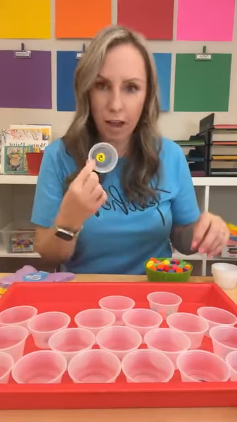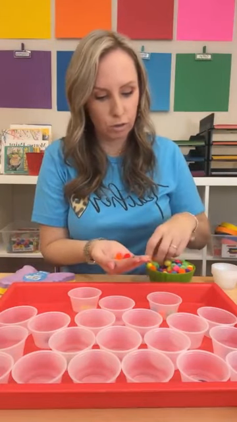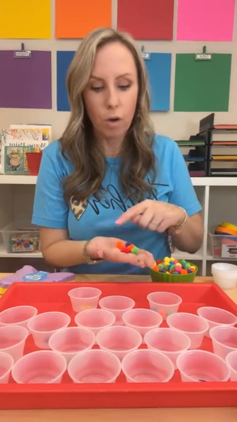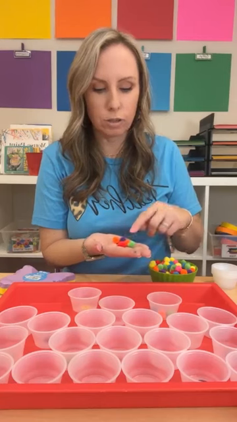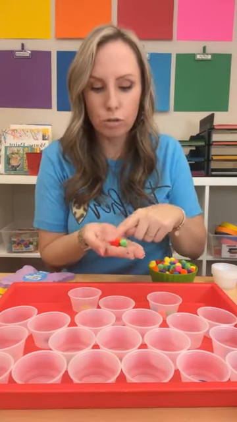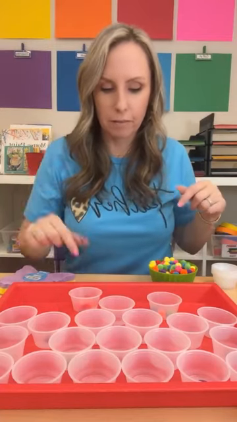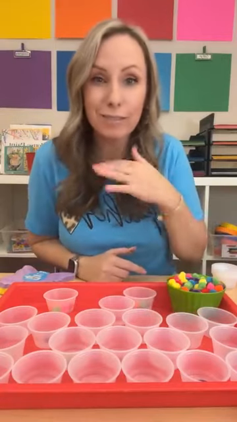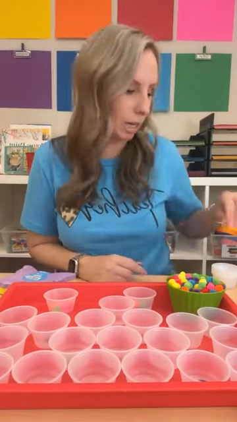And then 5. 1, 2, 3, 4, 5, 6. Ooh, that's not 5. Put 1 back. Let me try again. 1, 2, 3, 4, 5. I got 5. Okay. So fun. Now, let's say your students don't need to practice counting.